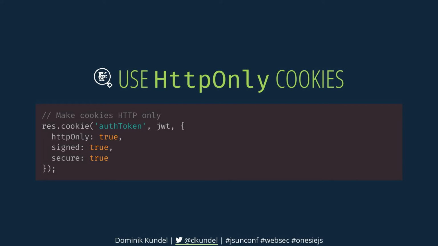The first thing you should do is you should really use HttpOnly cookies if there's no reason for it to be accessible in JavaScript. And in this case, the authentication token, there is really no use for it to be accessible in JavaScript. You should also make sure that it's signed, meaning it's signed with a secret so that nobody else can tamper with it. And it's secure, meaning it's only transferred via a secure connection.